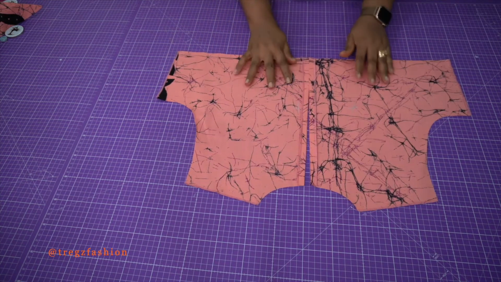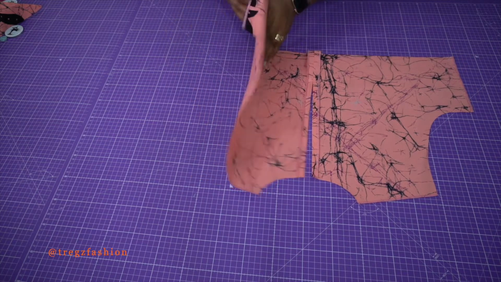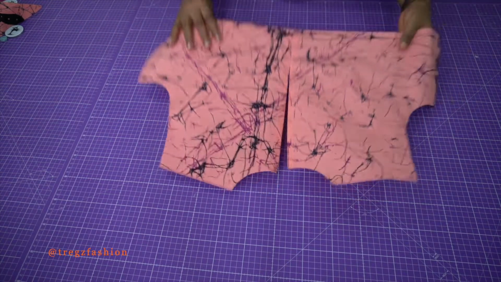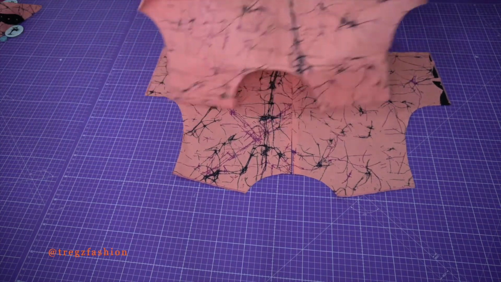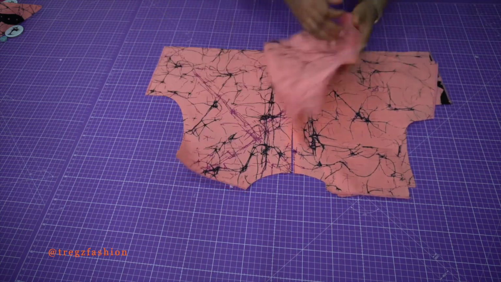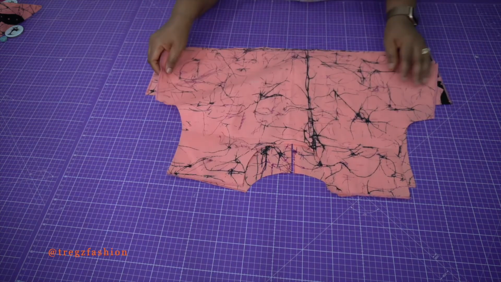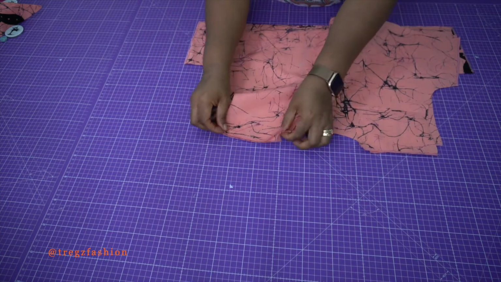Once you're done stitching, you're going to give it a very good press. The next thing will be for us to attach the front and the back piece together. So this is my back piece, and then you place your front piece directly on top like this, with the right side facing the right side of the fabric. And then we are going to now join the shoulder.